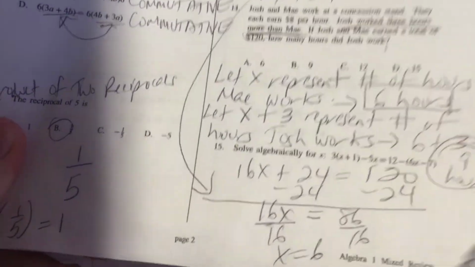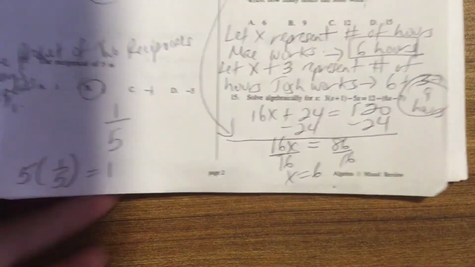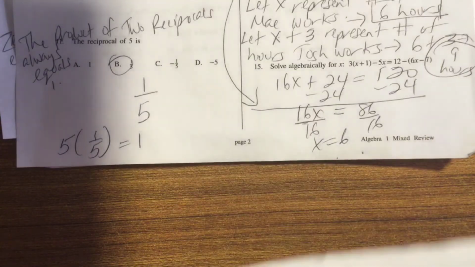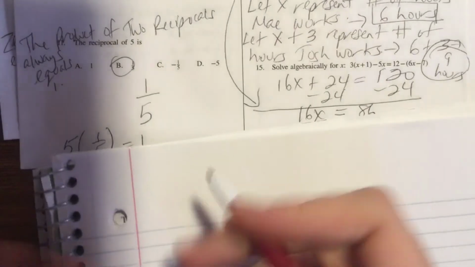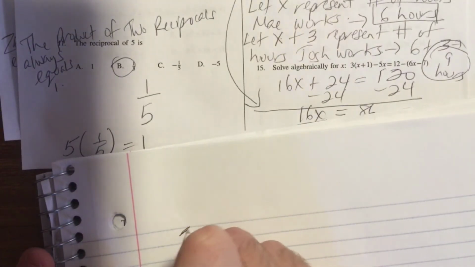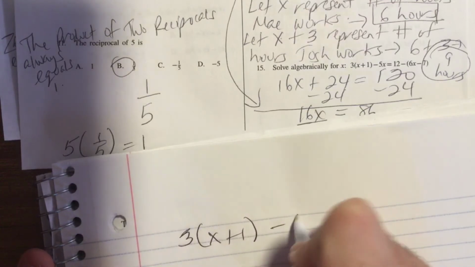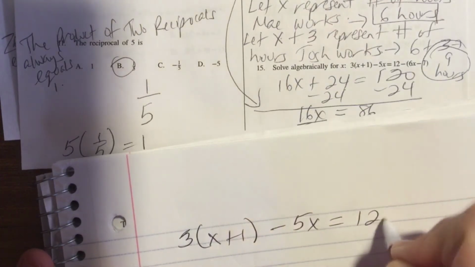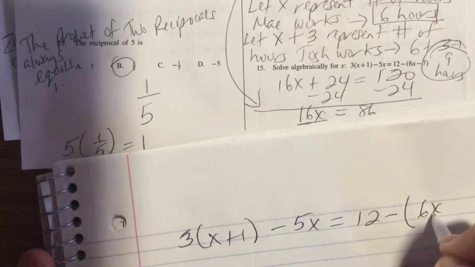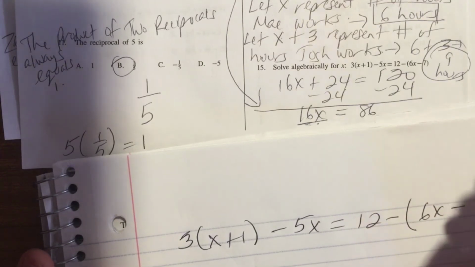And I will work on the 15th one. We want to solve on loose leaf. Solve algebraically for X. We have 3 times parentheses X plus 1, close parentheses, minus 5X equals 12 minus parentheses 6X minus 7.